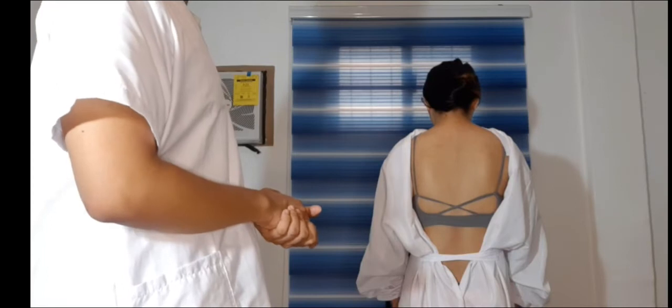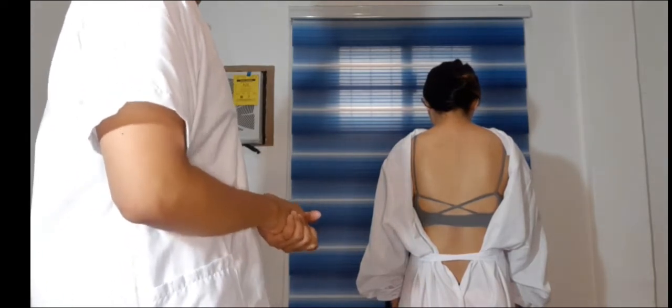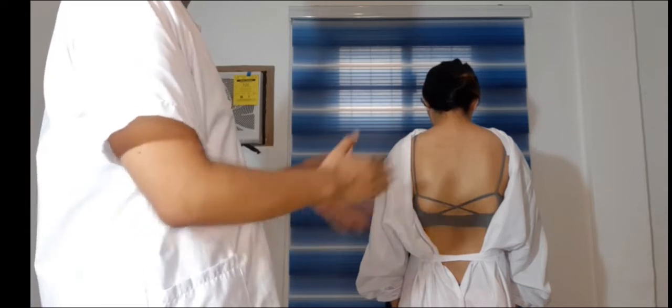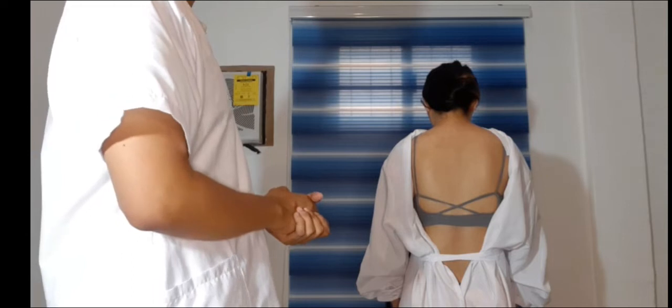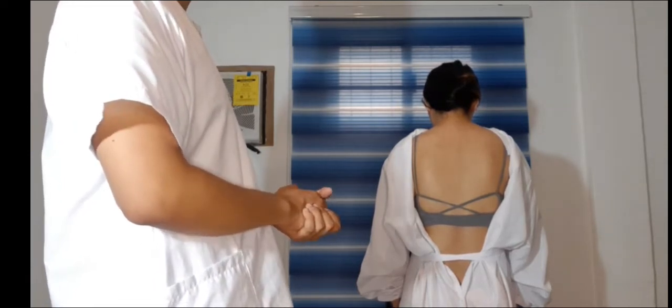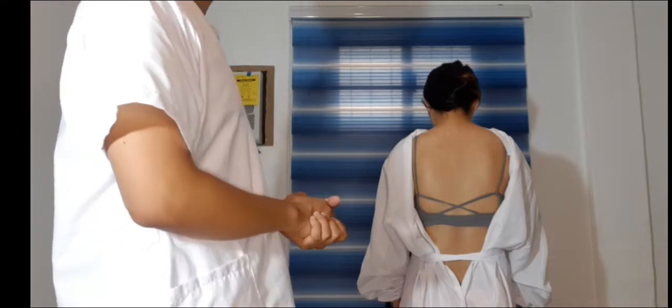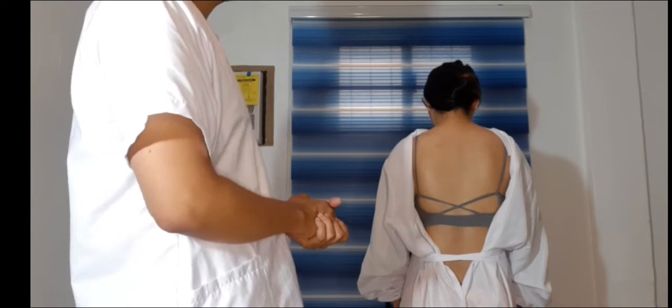Palpate the posterior thorax for respiratory excursion or thoracic expansion. Place the palms of both of your hands over the lower thorax with your thumbs adjacent to the spine and your fingers stretched laterally. Ask the client to take a deep breath while you observe the movement of your hands and any lagging movement.